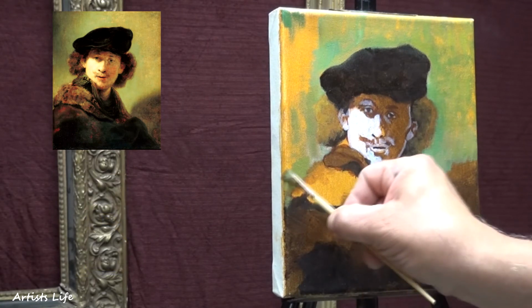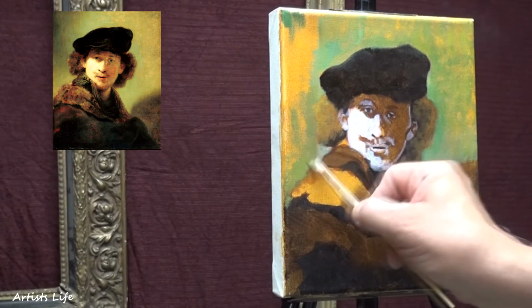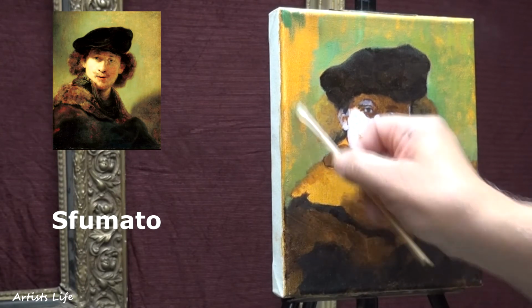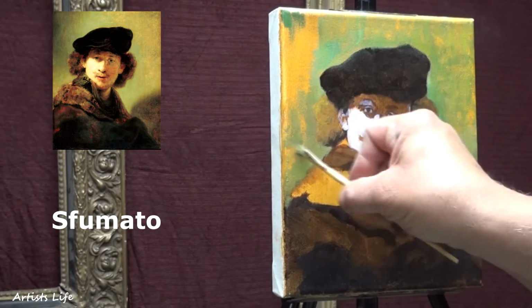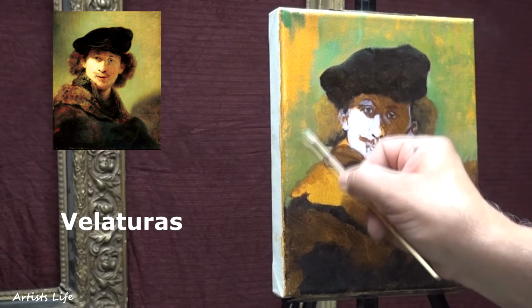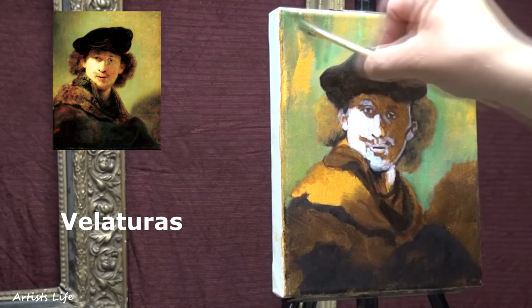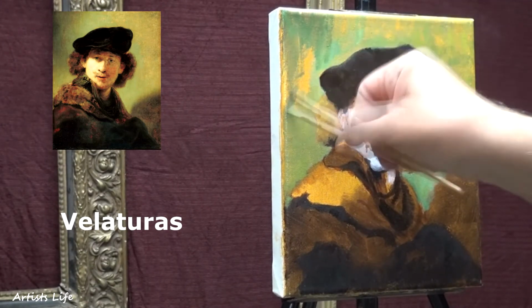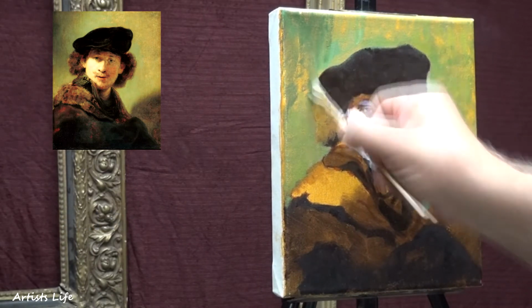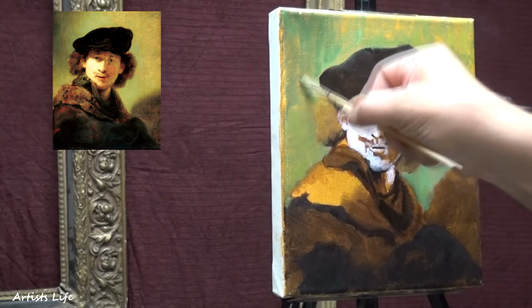So the way Rembrandt would be working is with the technique called sfumato, which means soft edges. And also another technique that he is always using is called velaturas, which means using transparent and semi-transparent colors. Now, going over my colors again as I do this painting, I am using transparent colors.